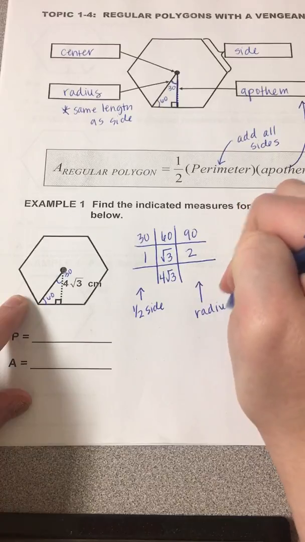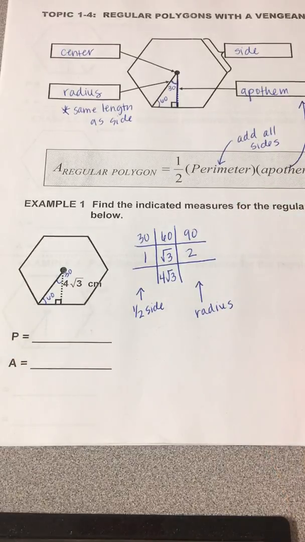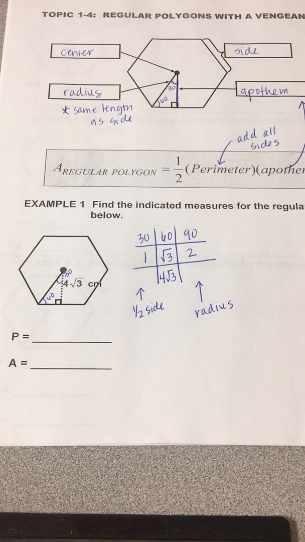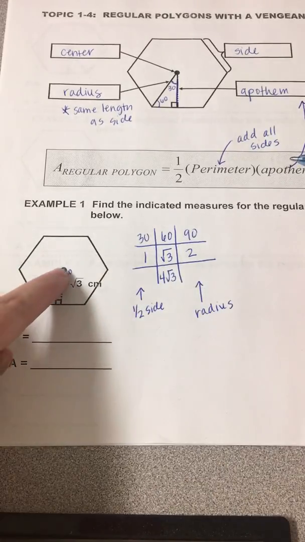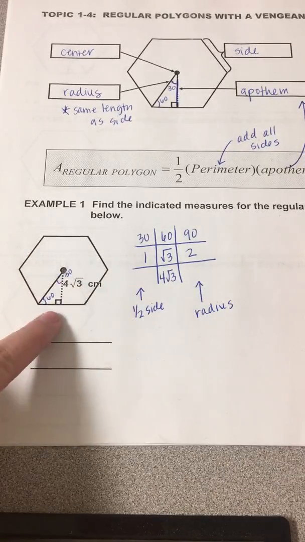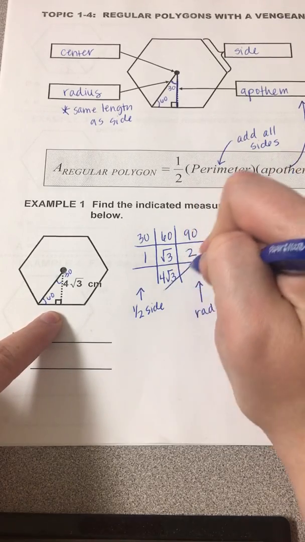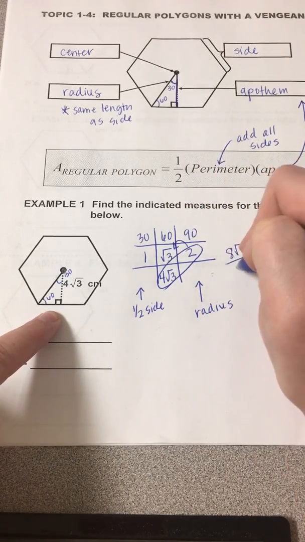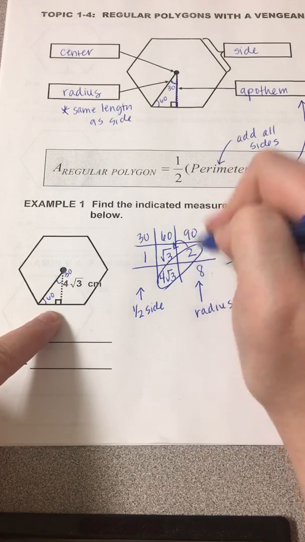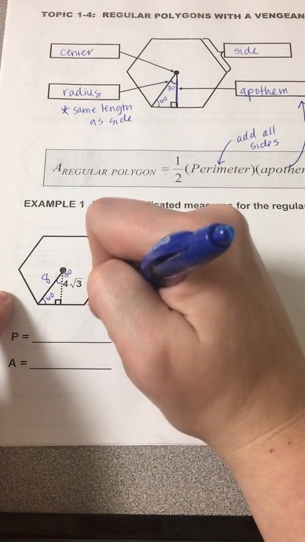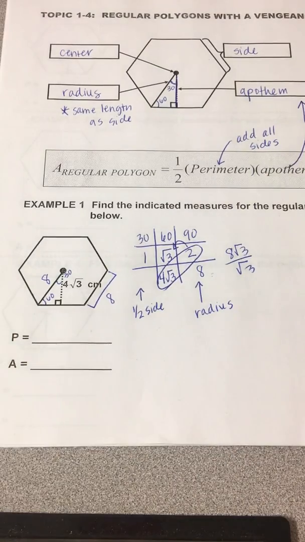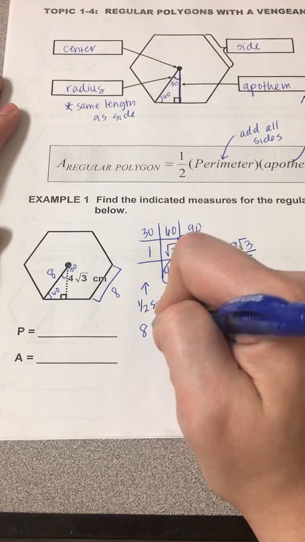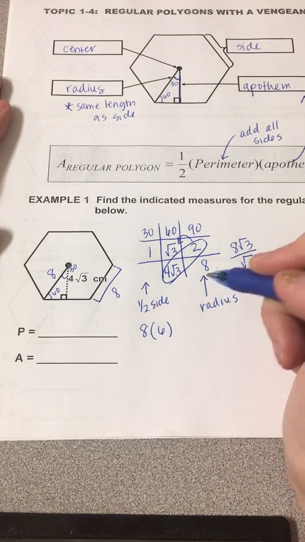This is my radius. Okay, so in order to find my perimeter, I'm going to need my side length down here, which is also the same as your radius. So if I want to go through and find my radius, that will give me my side length. So across from 90, I need this section right here. Cross multiply, 4 times 2 is 8 square root of 3, divided by the square root of 3. That gives me 8 for my radius, which means my side length is 8. So in order to find your perimeter, you take your side length and multiply by your number of sides. 8 times 6 is 48.